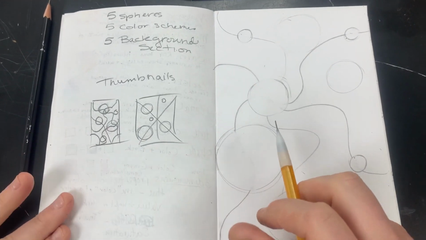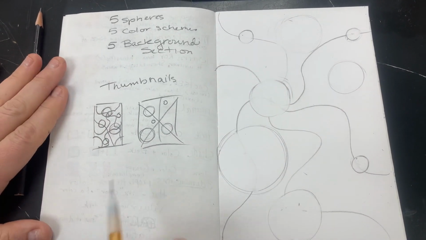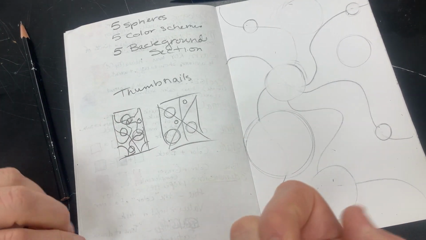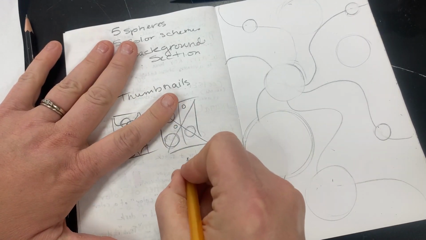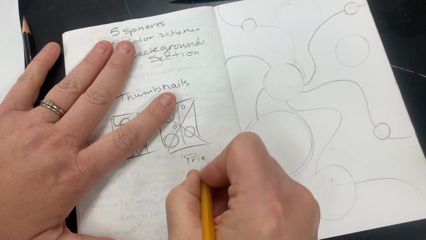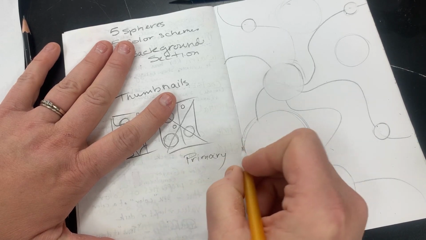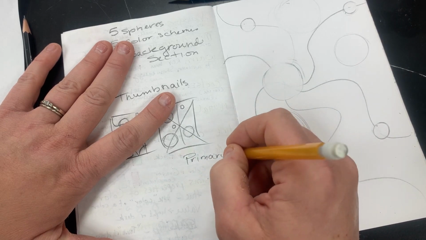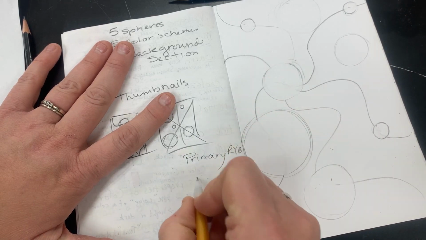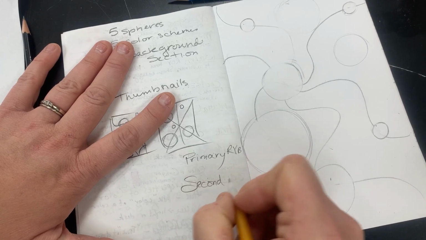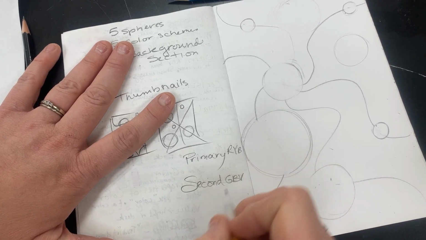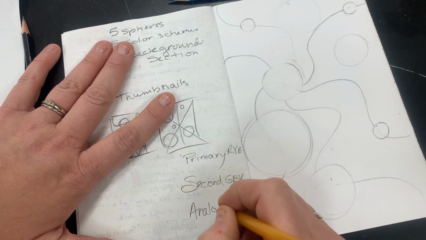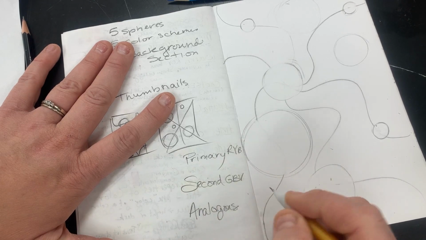Now that I've got those sketched out, you need to come up with your 5 color schemes. There's lots of different things you can do color scheme wise. You can do primary colors, red, yellow, and blue. You're going to list the colors that you're using. Obviously primary is red, yellow, and blue, RYB. Secondary, green, blue, violet. Analogous colors, any 3 colors in a row on the color wheel.